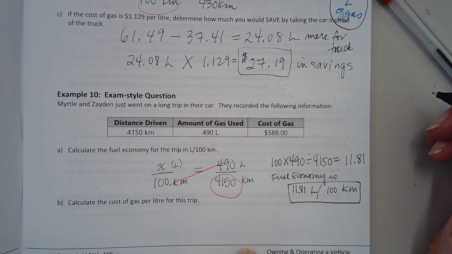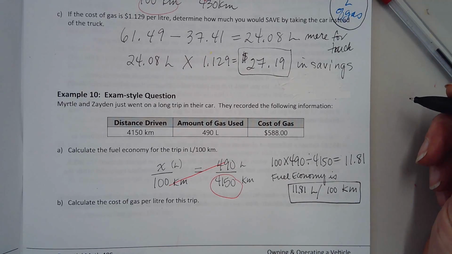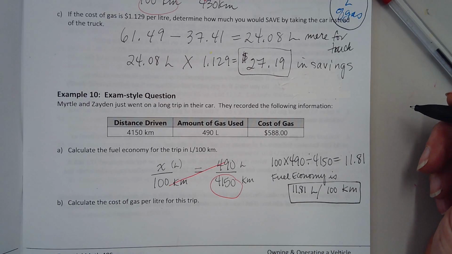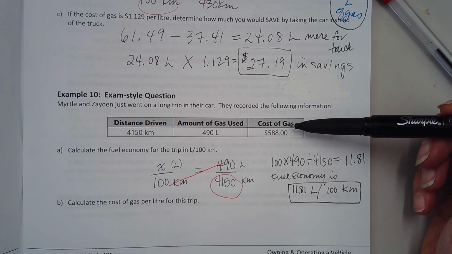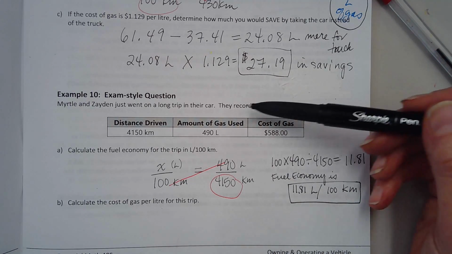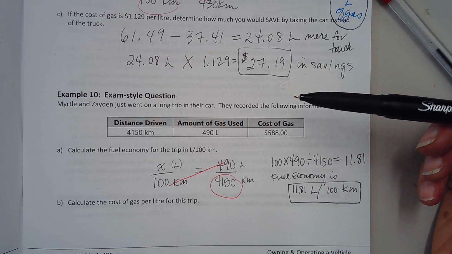Yeah? Okay. Now, I'm not going to say anything for a second. I'm just going to give you a few seconds. Part B was calculate the cost of gas per liter for this trip. It gave you the total cost of all the gas for all the liters, and it gave you the number of liters too.